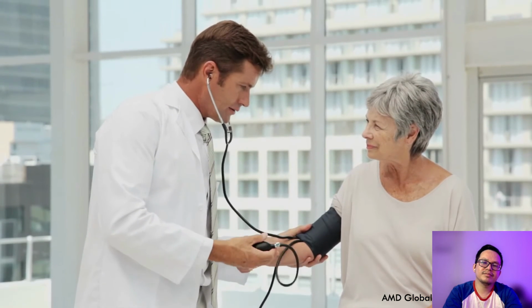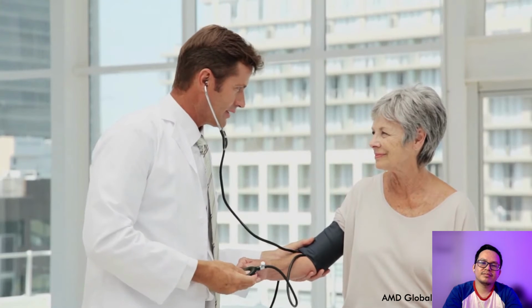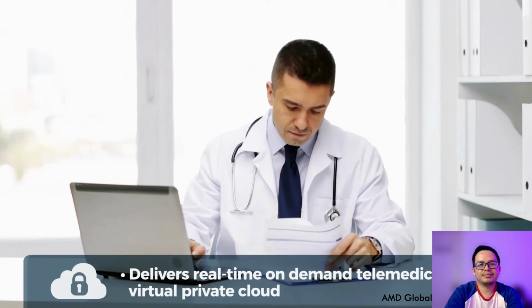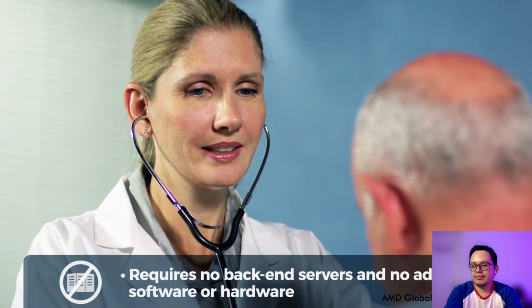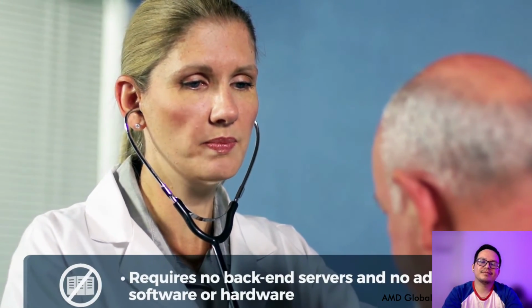Agnes Interactive distinguishes itself from other telemedicine software in 3 very significant ways. Agnes delivers real-time, on-demand telemedicine in a virtual private cloud. Agnes requires no back-end servers and no additional software or hardware for the remote consultants.